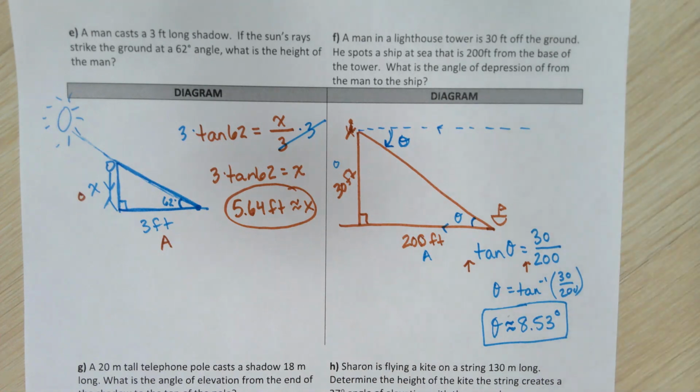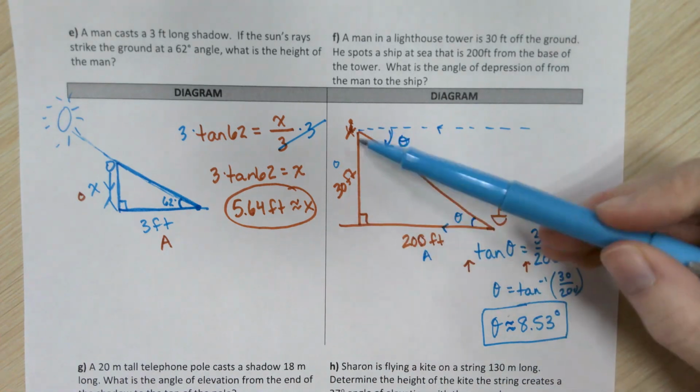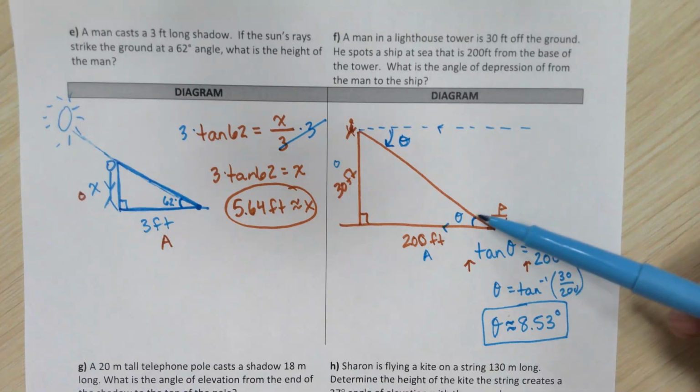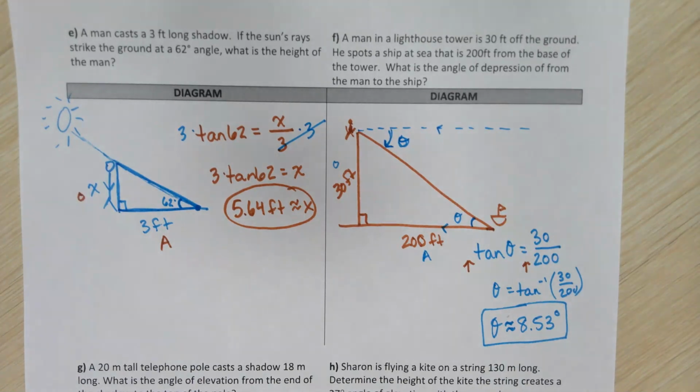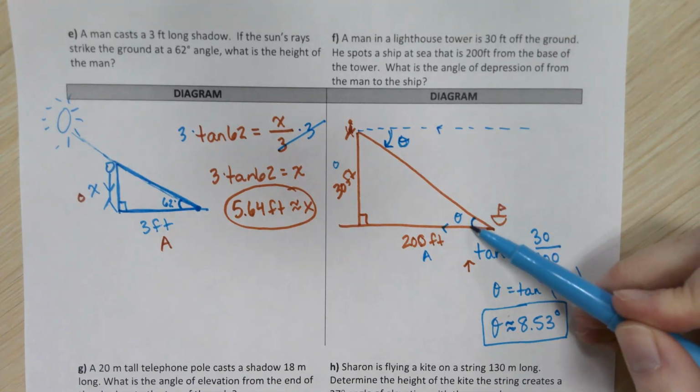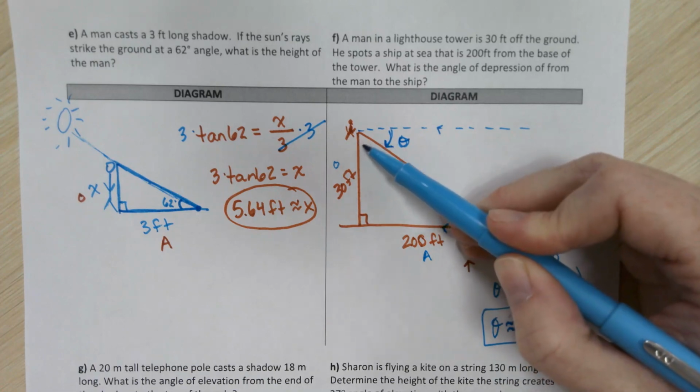You might think that's a really small angle. Well, that makes sense. He's 30 feet in the air, but he has to look 200 feet away. So that's going to be a really long, skinny triangle in real life with a really small angle here and a much larger angle there.